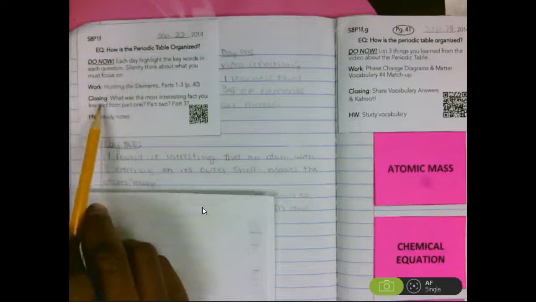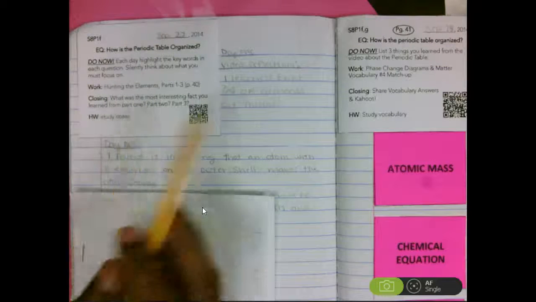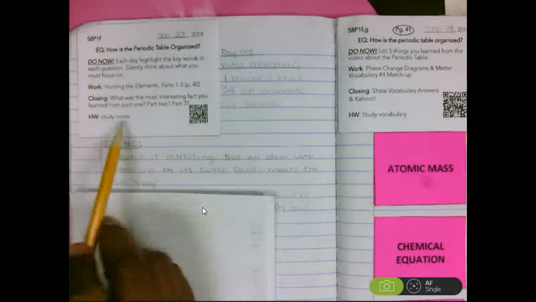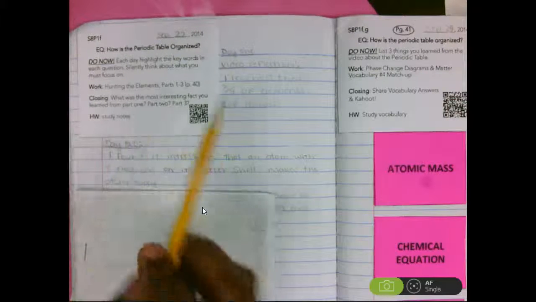When the work session is done, this is what you have as a closing. You'll just follow the directions for the closing, and then always make sure you pay attention to homework. I recommend that you highlight the homework so that you know that there's something you need to do.